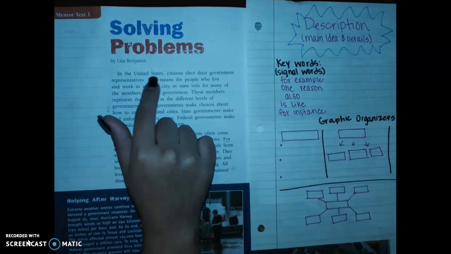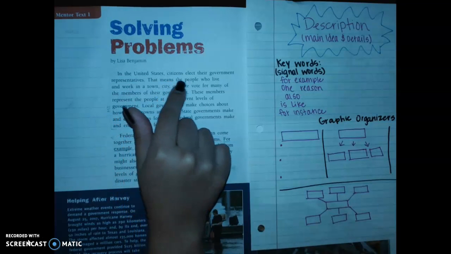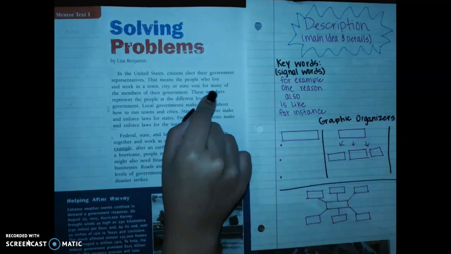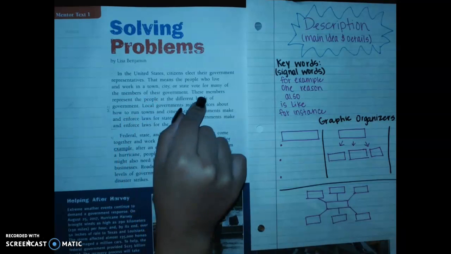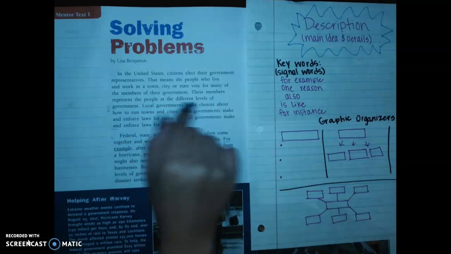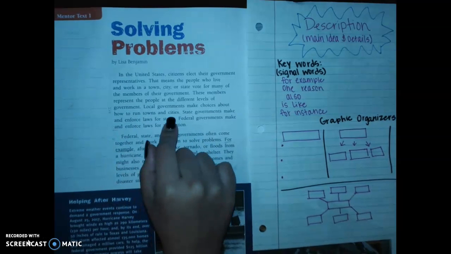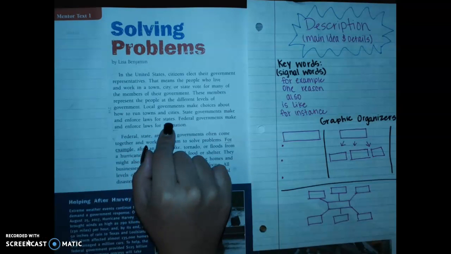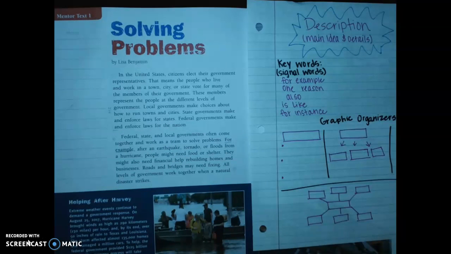So, in the United States, citizens elect their government representatives. That means the people who live and work in a town, city, or state vote for many of the members of their government. These members represent the people at different levels of government. Local governments make choices about how to run towns and cities. State governments make and enforce laws for states. Federal governments make and enforce laws for the nation.